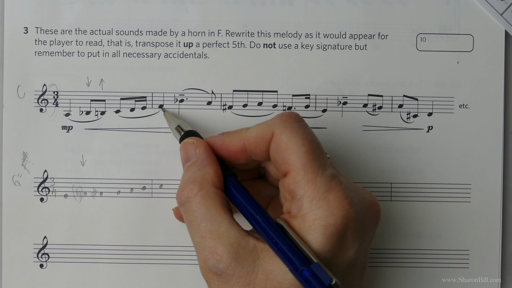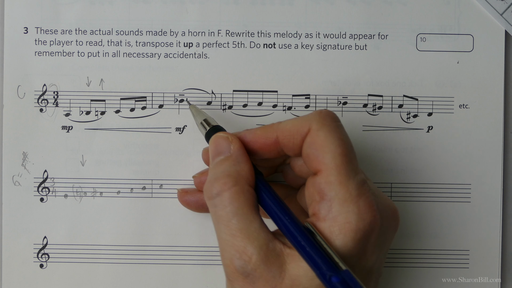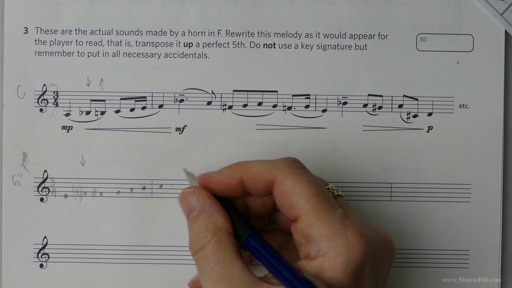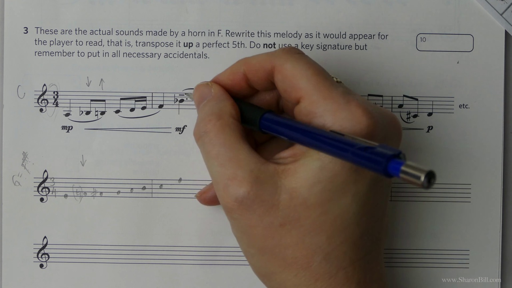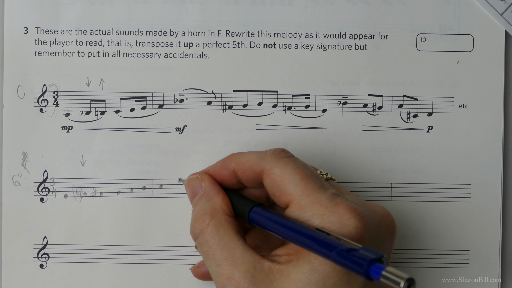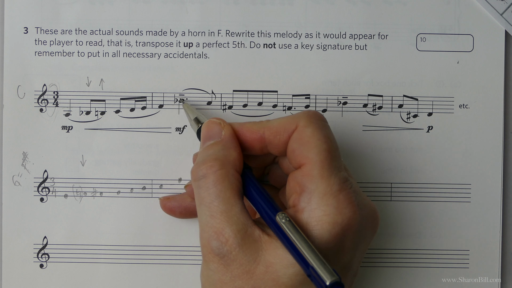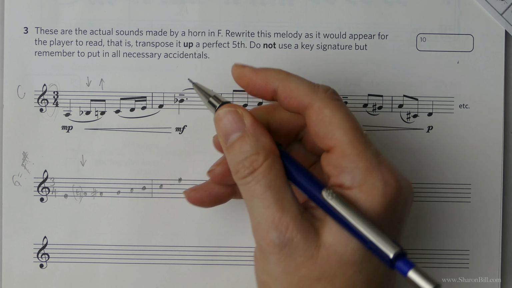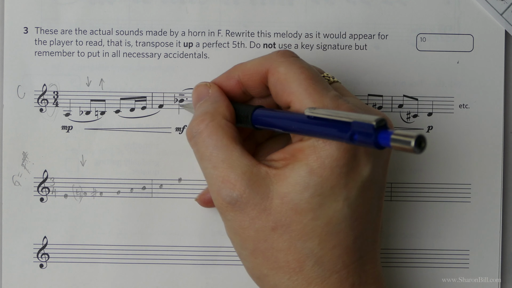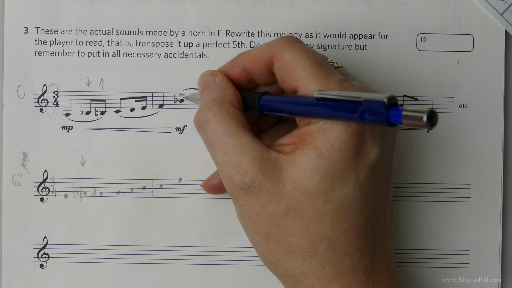Now we're going to go up 1, 2, 3, 4, which should take us to F, that's correct. So you can see I'm checking the relationship of the intervals between next door notes, and then also going up the fifth. I'm double checking it each time.